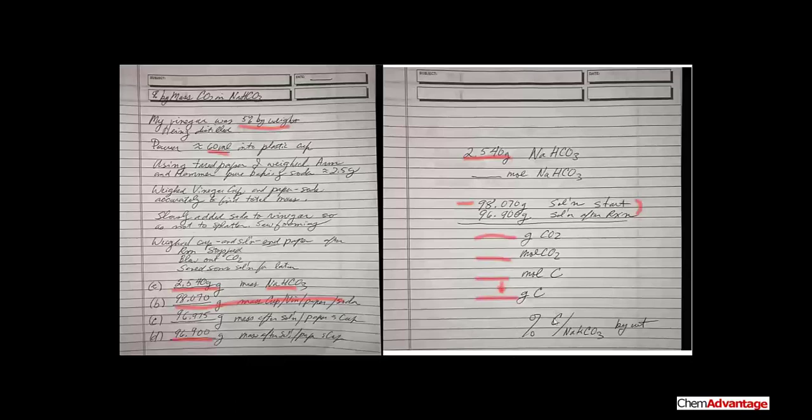The final part is taking that mass, because we're going to find the percent carbon by mass. If it is percent by moles, it'd be 1 to 1. So we would take that mass of carbon, divide it by our original weight, our 2.54 grams here, which is the sodium hydrogen carbonate. Carbon divided by sodium hydrogen carbonate by weight, and then of course multiply by 100 and you'll get the percent.